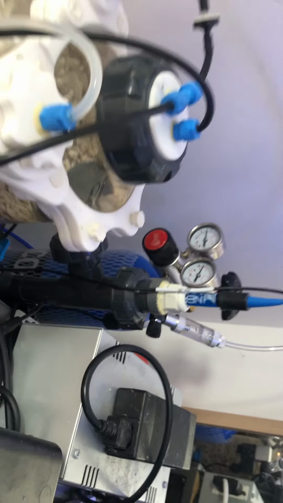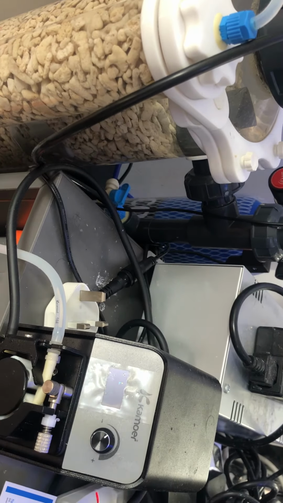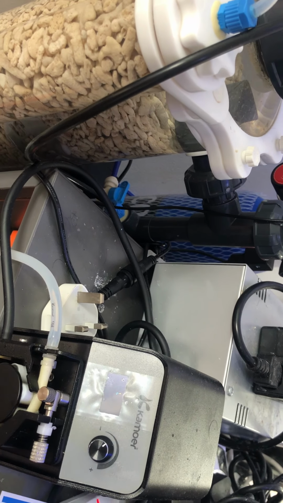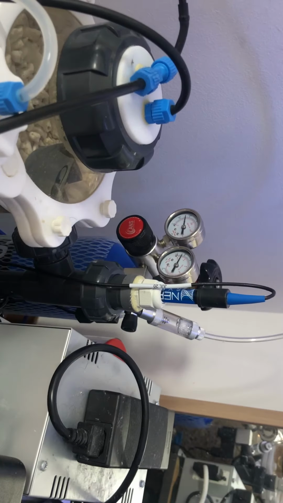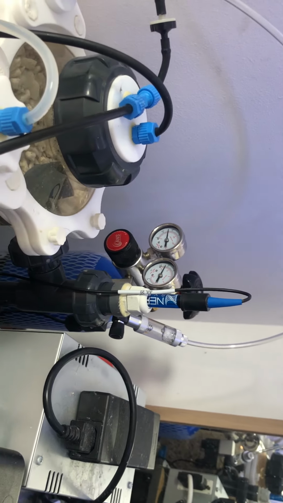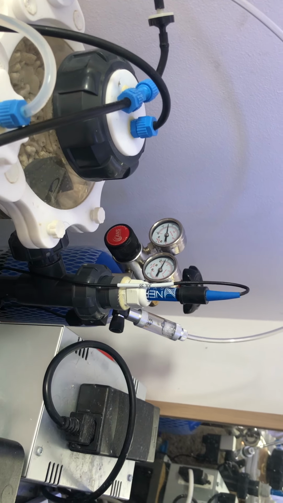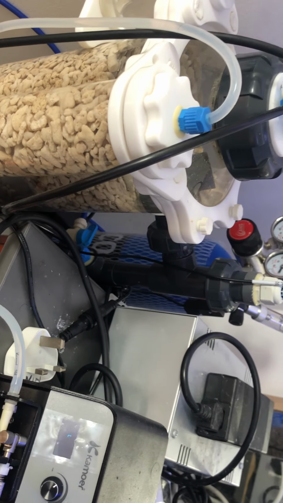Again, there are many ways to tune this, and what I did was I kept the bubble count low. Initially, it was very low, started around, I think, 30 bubbles per minute, and then watched the pH.